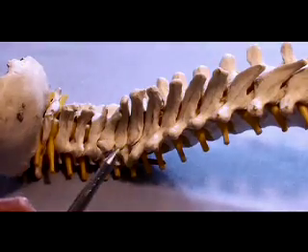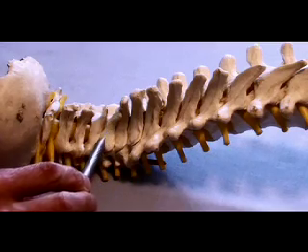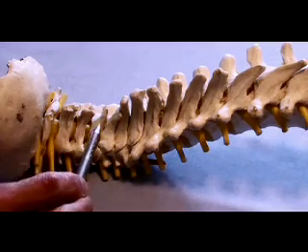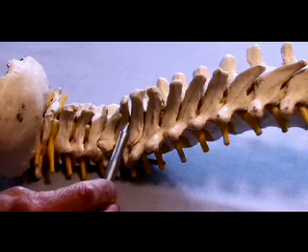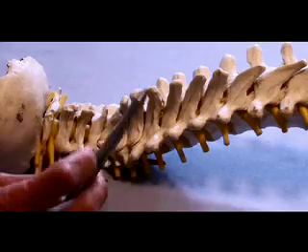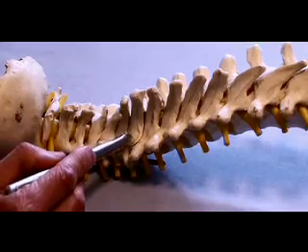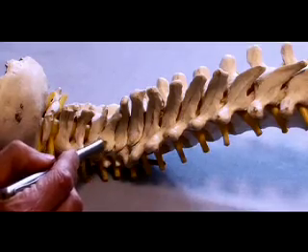Posterior approaches to the cervical spine are performed differently with removal of the lamina represented here. This provides access to the cervical spinal cord. Fixation is performed differently in the cervical spine posteriorly with placement of screws in the lateral masses and placement of a titanium rod connecting them.